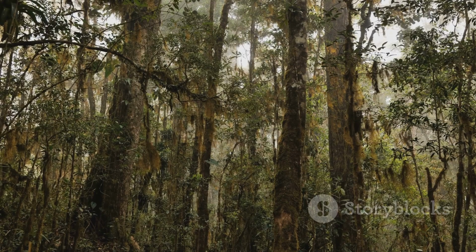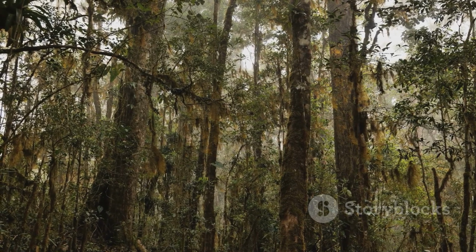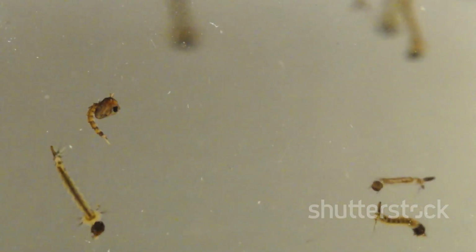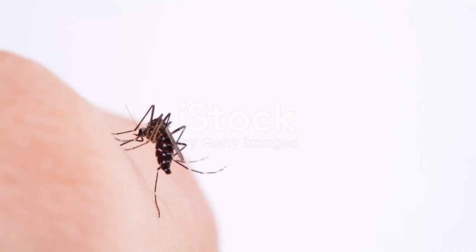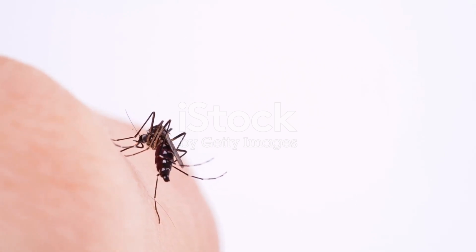These mosquitoes thrive in warm, humid environments, making tropical and subtropical regions particularly vulnerable. They breed in stagnant water sources like puddles, ponds, and ditches, which are common in these regions. When an infected mosquito bites a human, it injects the Plasmodium parasites into the bloodstream, initiating the infection.